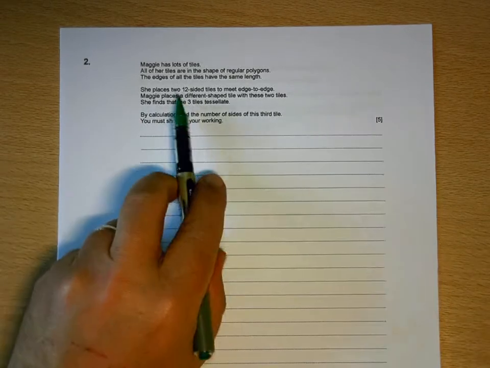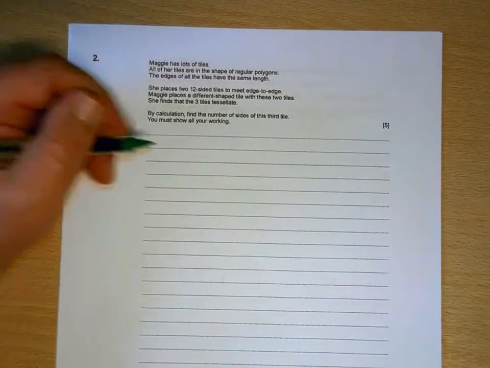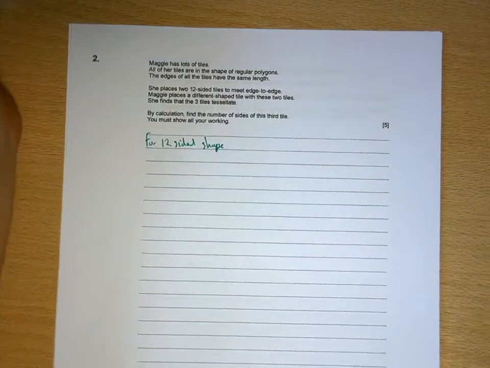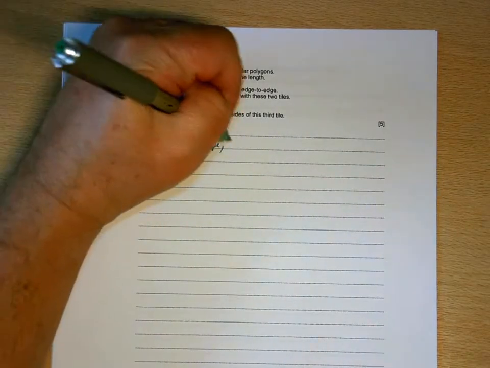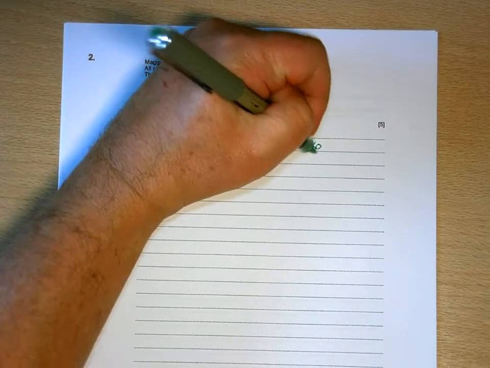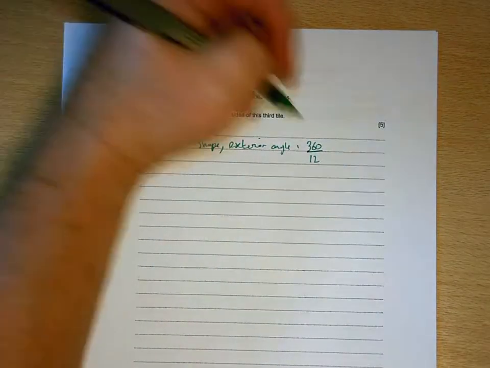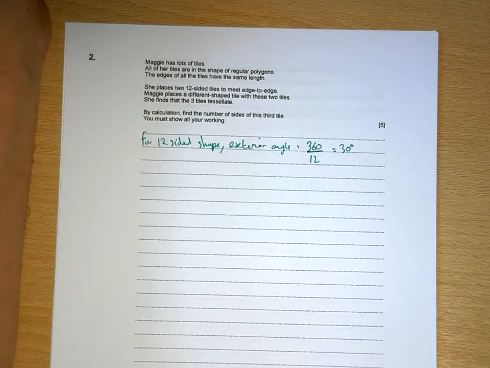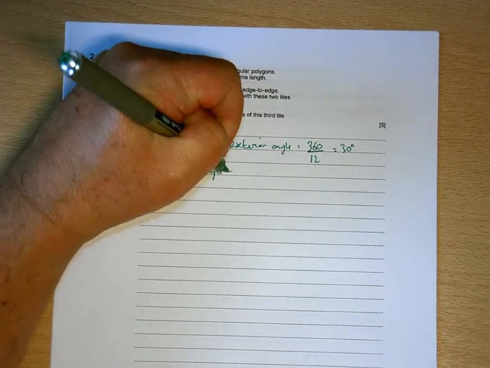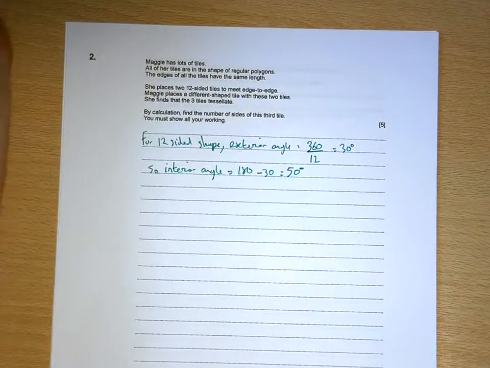So in order to do that, we need to know what the internal angles are of this 12-sided shape. So for the 12-sided shape, 2 stages. First of all, find the exterior angle. And that would be 360 divided by 12. Well, 12 goes into 36 3 times. So that would be 30 degrees. So that means the interior angle will be 180 less 30 equals 150 degrees.